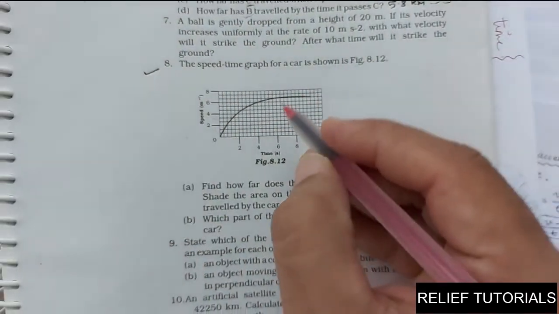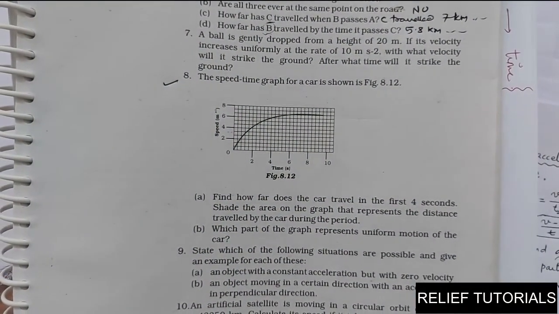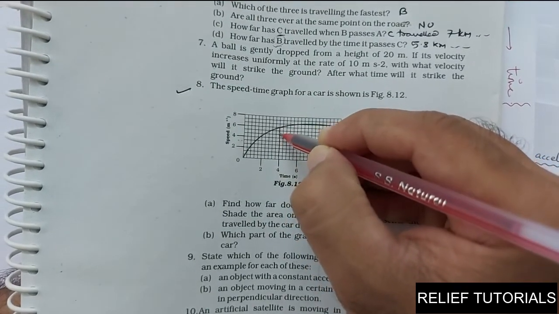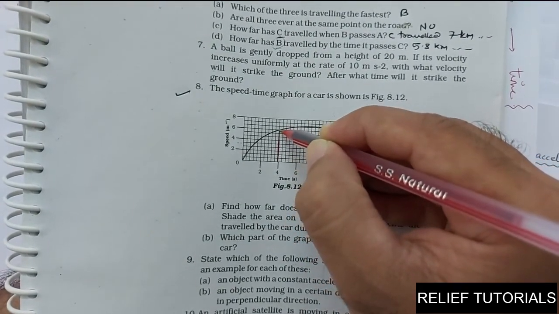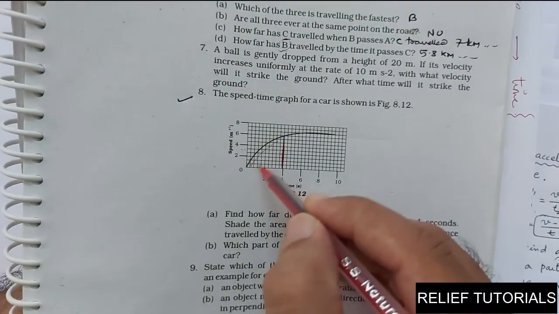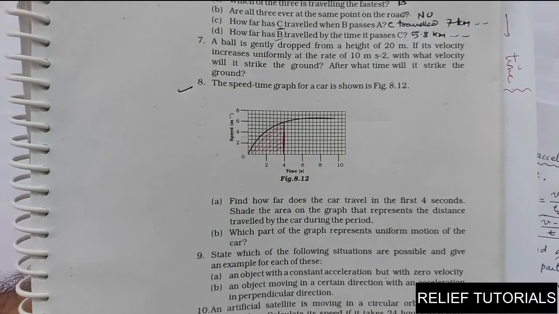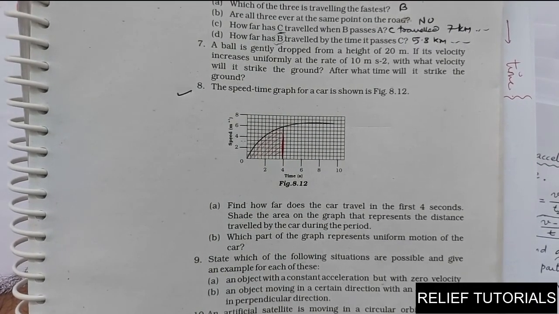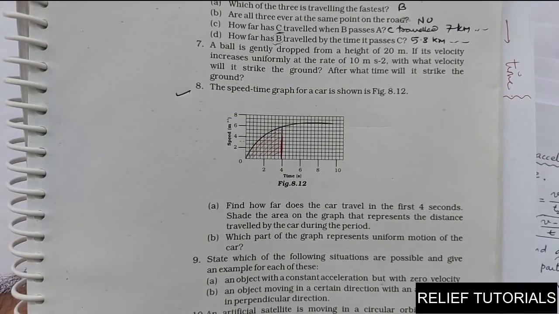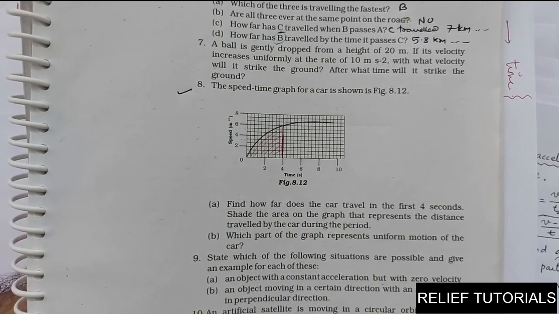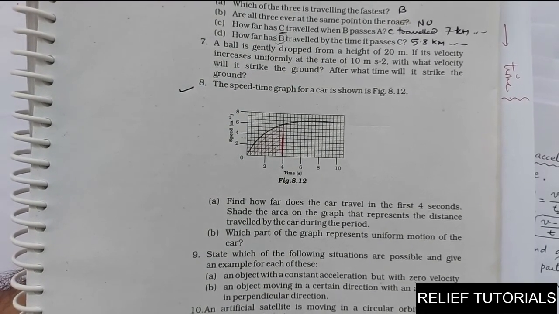As we know, the area covered under the graph gives the distance, so here you can draw a straight line like this and shade this region, which is the area covered under the graph for 4 seconds. If you find the area of this figure, it will give you the distance traveled by the car in the first 4 seconds.